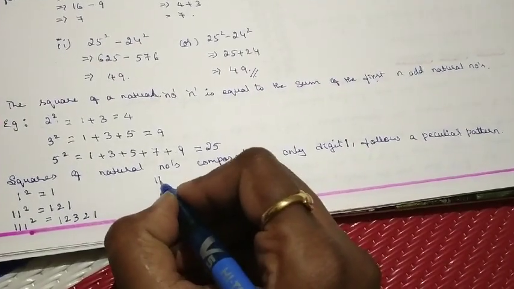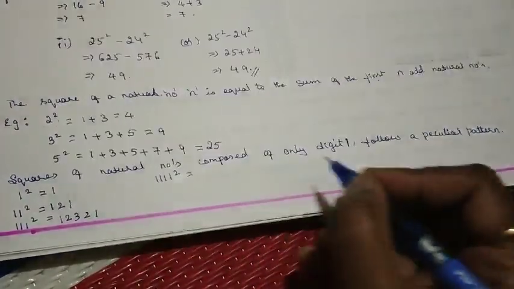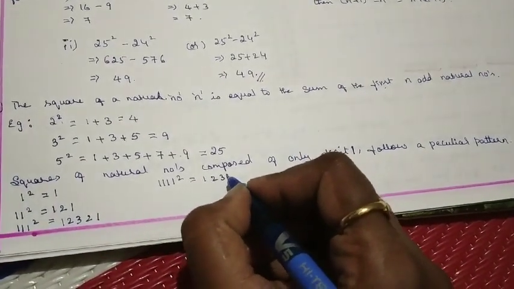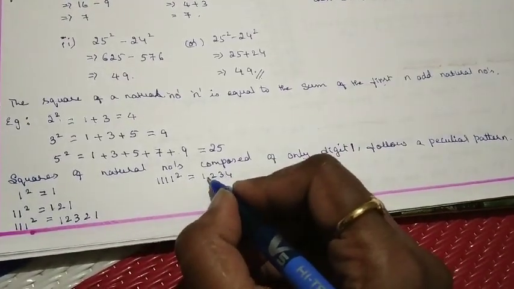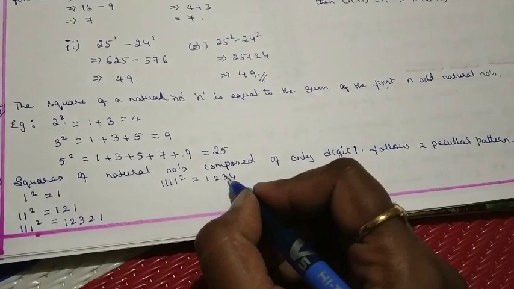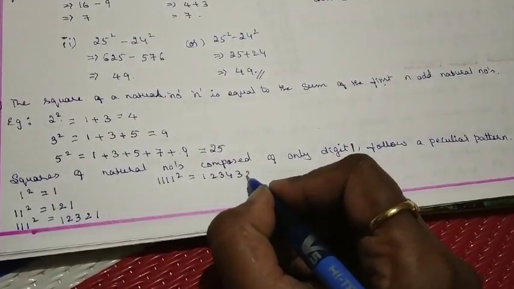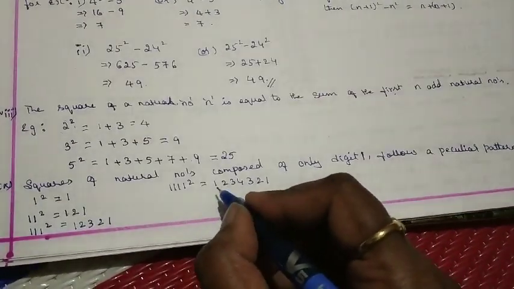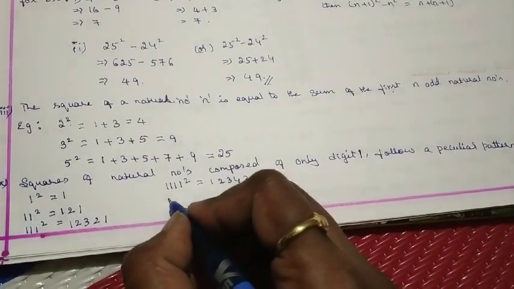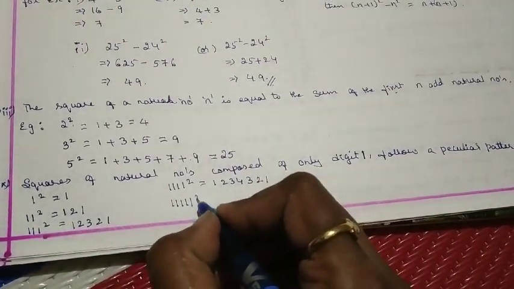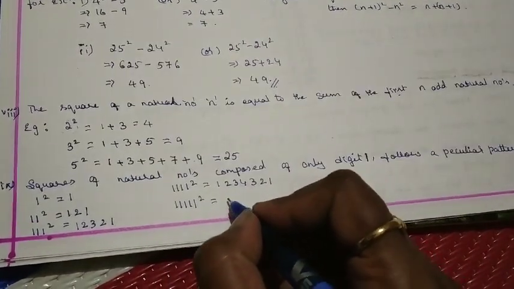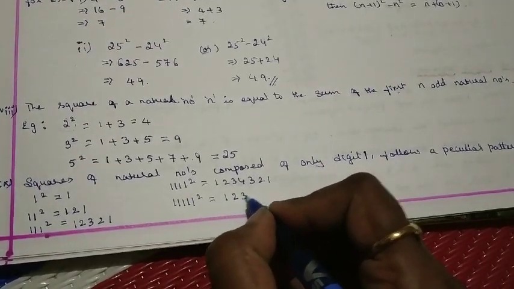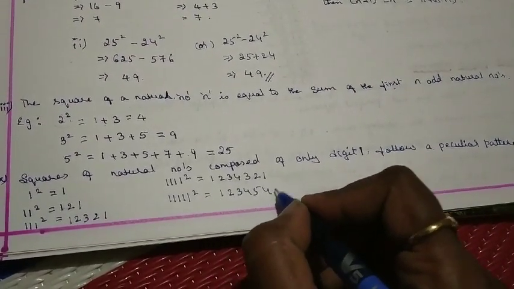If we have 1111 square, then 1, 2, 3, 4. So there are 4 ones, so you have to write the natural numbers till 4. Then you go in reverse order, that is 3, 2, 1. If you calculate 111 into 1111, the answer is 1, 2, 3, 4, 3, 2, 1. If I have 11,111 square, since the ones are 5 times, I can write 1, 2, 3, 4, 5, and write in the reverse order 4, 3, 2, 1.